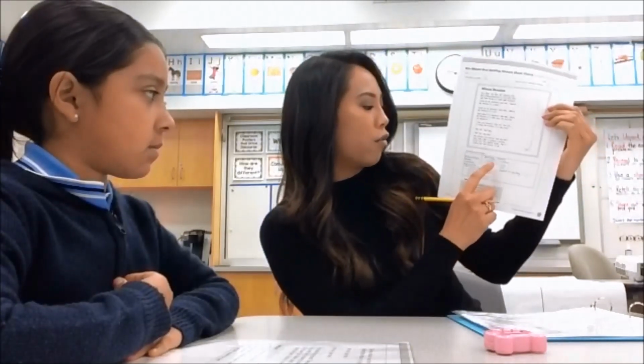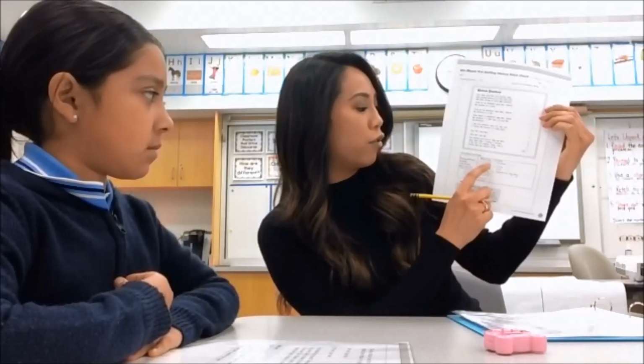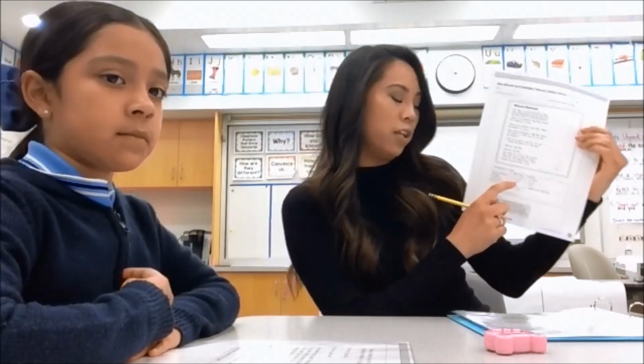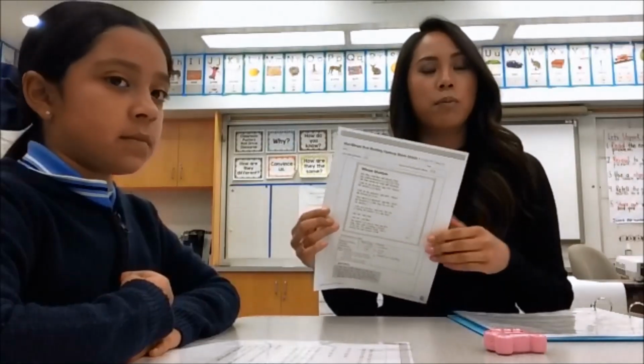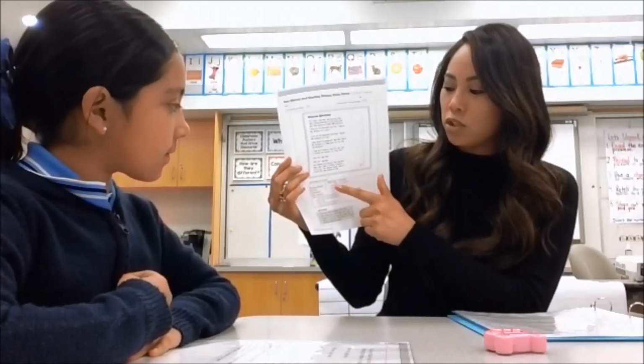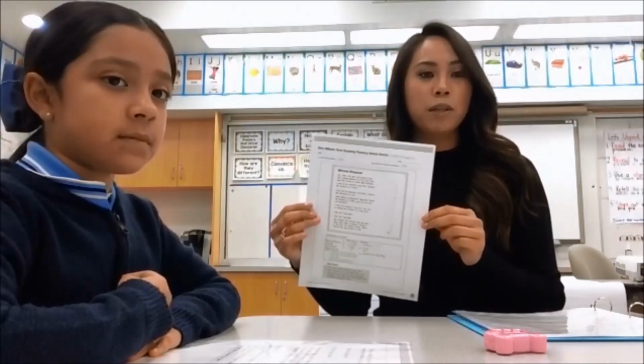So Jamila's scores right now are 4 for phrasing and fluency, 3 for intonation, and 3 for comprehension. So I would say that Jamila would be able to move up to the next level because she scored mostly 3s and then she got a 4. So I feel that Jamila is ready to move up to the level I.